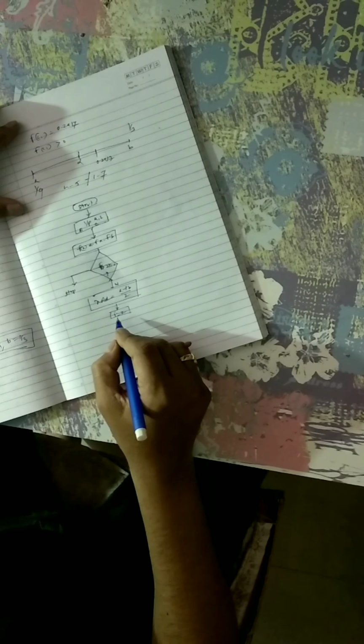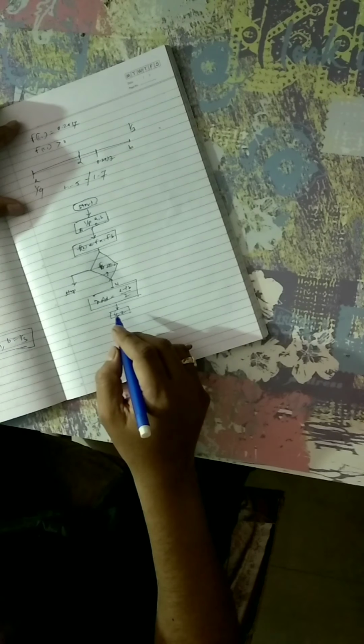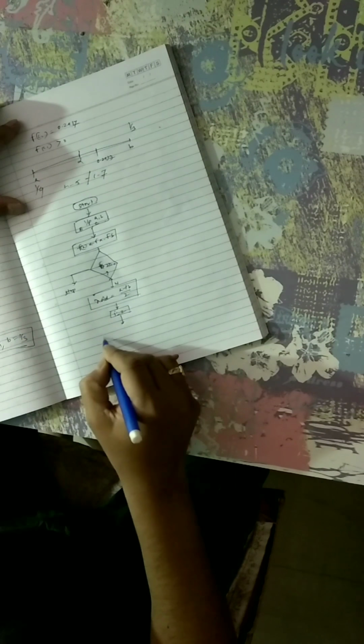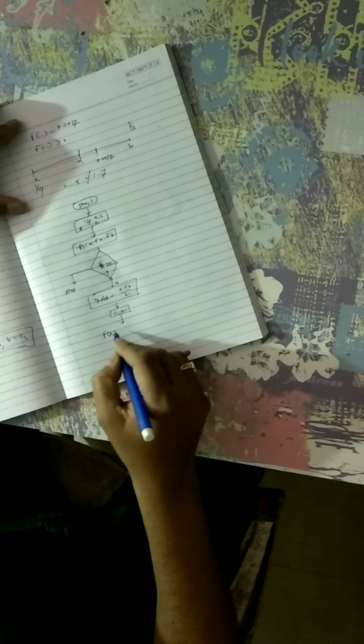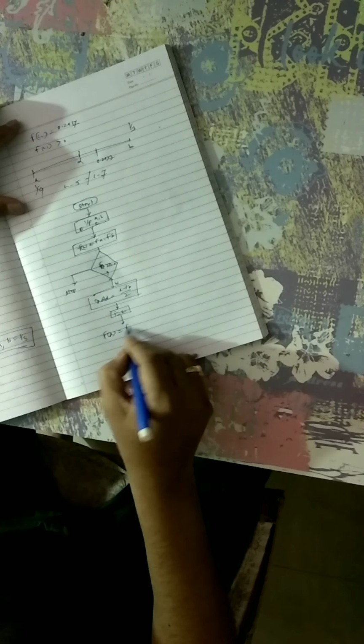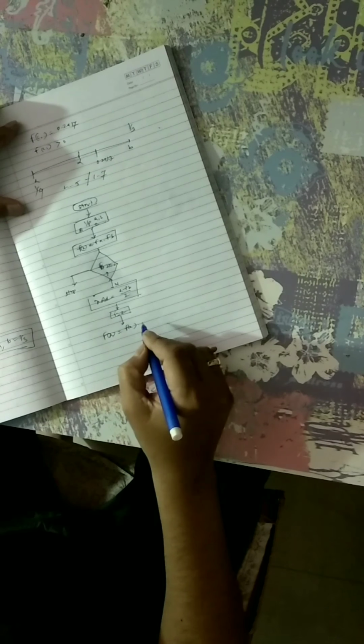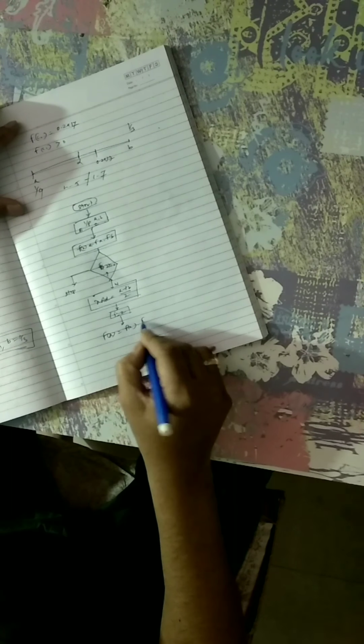And we'll see that f of x is going to be f of a into the f of x old.